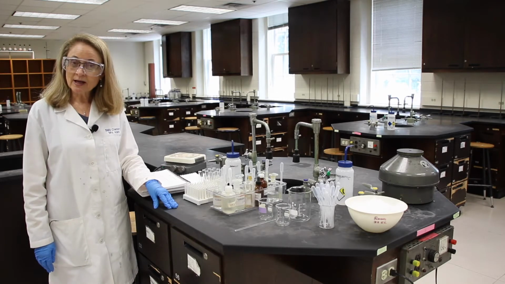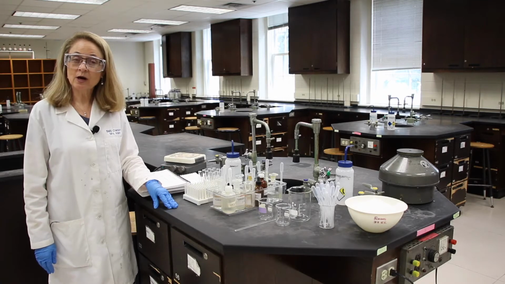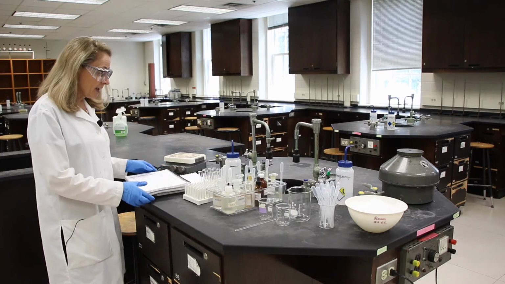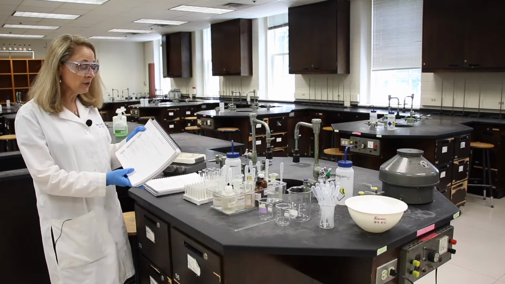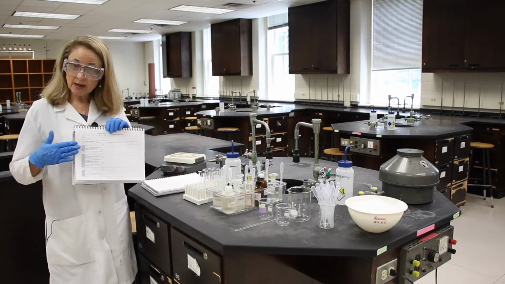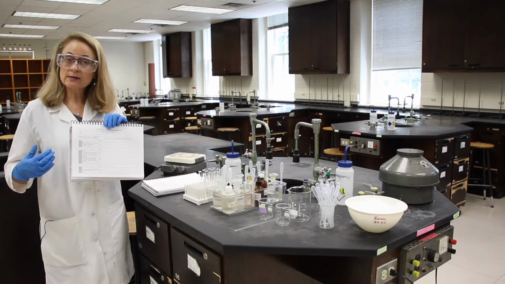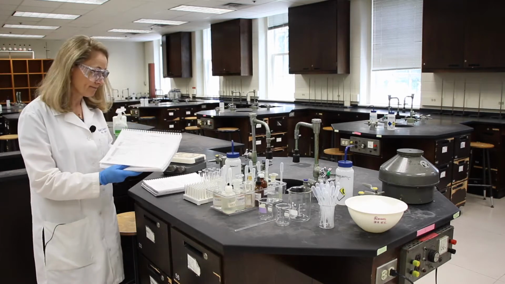I'd like you to be my lab partner, and I'd like you to follow along with me in your lab manual. So it might be helpful to maybe remove the data pages from the manual or put a sticky note there so you can easily flip back and forth.